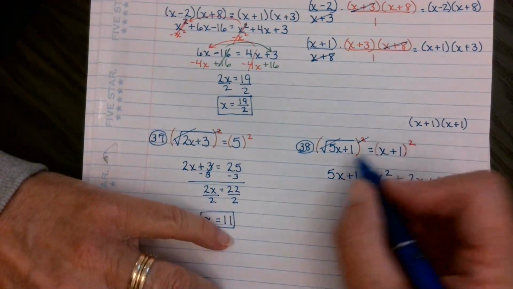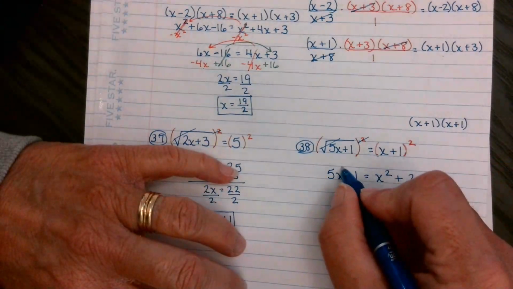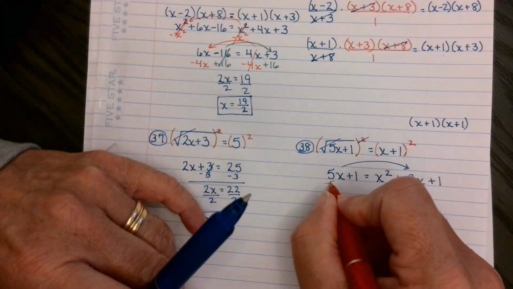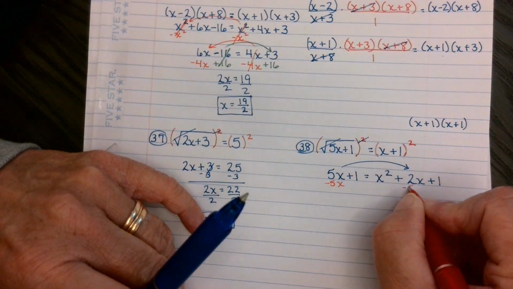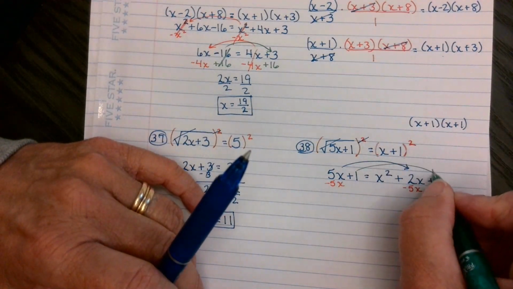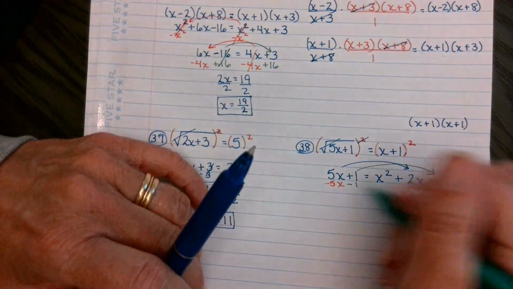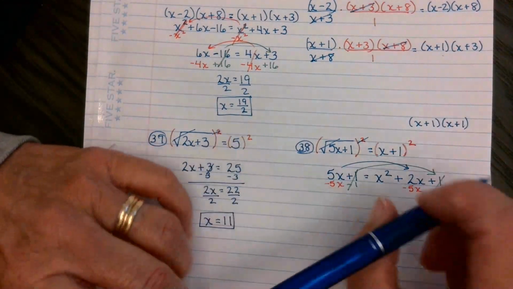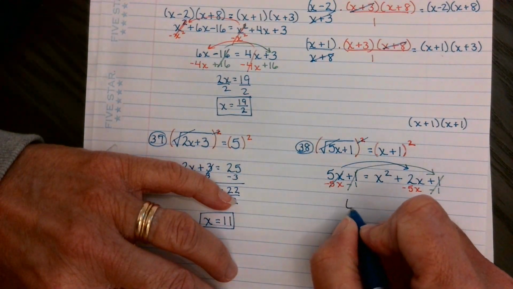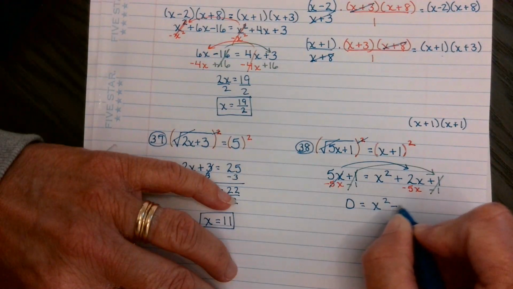All right, because it's an x squared, we have to get it set equal to 0. So I'm going to take the 5x over there by subtracting it. And I'm also going to take the 1 over here by subtracting it. That's going to cancel, so is that. Over here, I have 0, because that's what I was trying to do. And over here, I have x squared minus 3x.